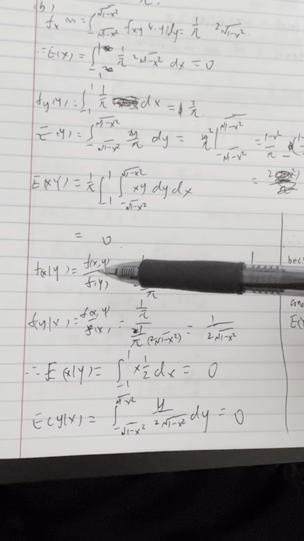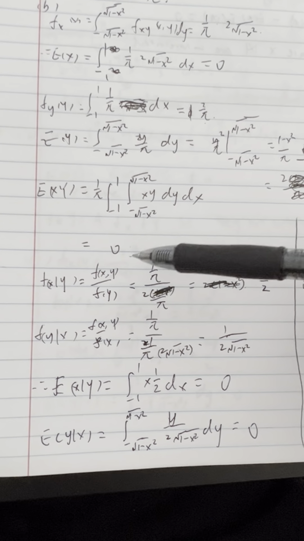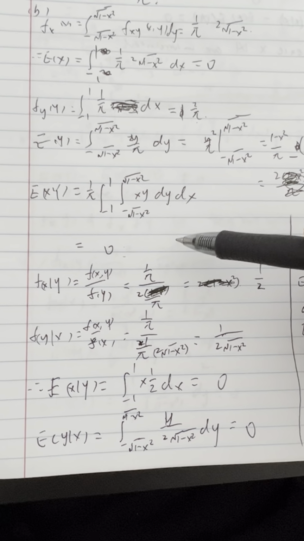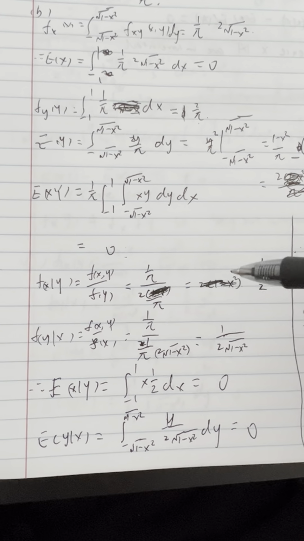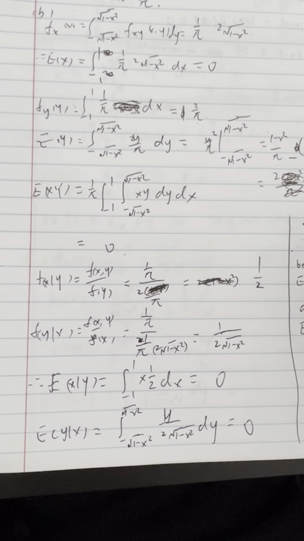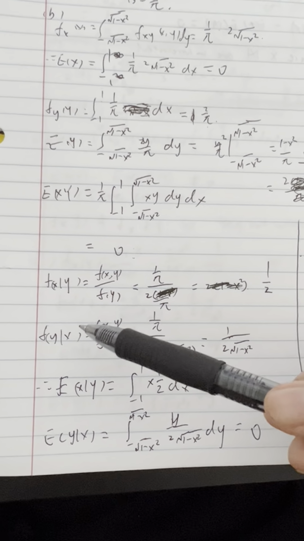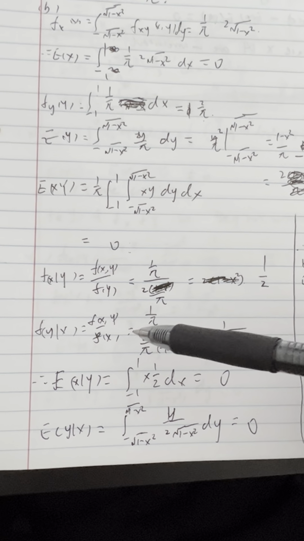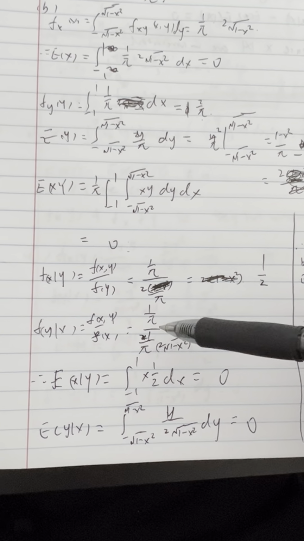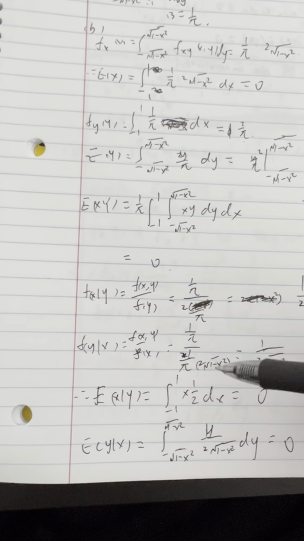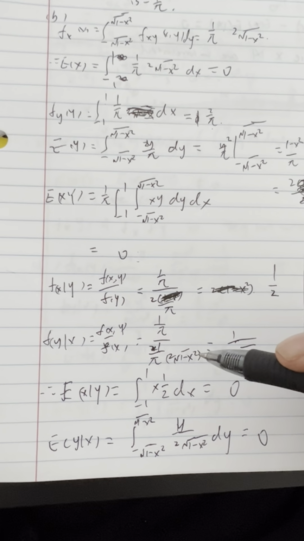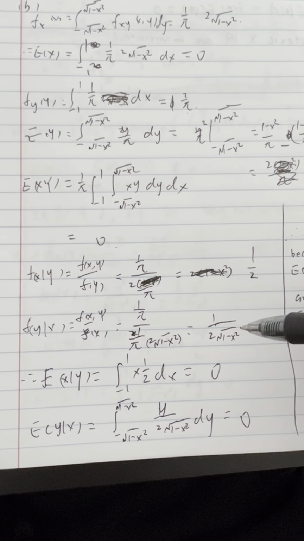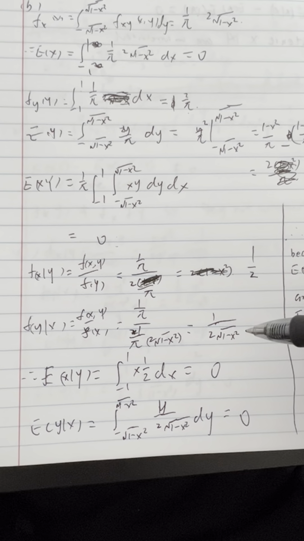And then we need to find f of x given y, which is f_XY divided by f_Y, and it is 1 over pi divided by 2 over pi, which gives 1 over 2. And then we need to find f of y given x, which is f_XY divided by f_X, which is 1 over pi divided by 2 over pi times square root of 1 minus x squared, which is 1 over 2 square root of 1 minus x squared.